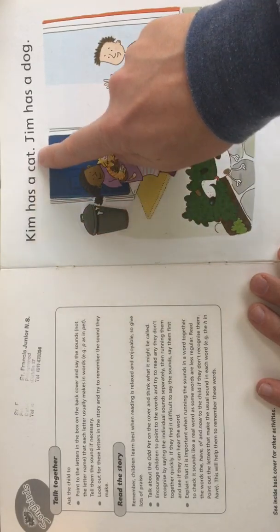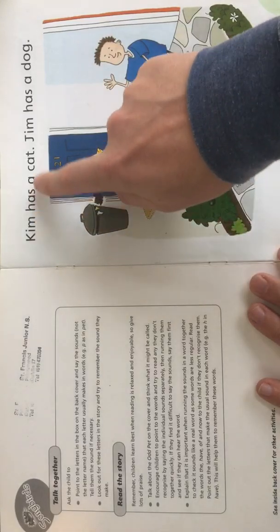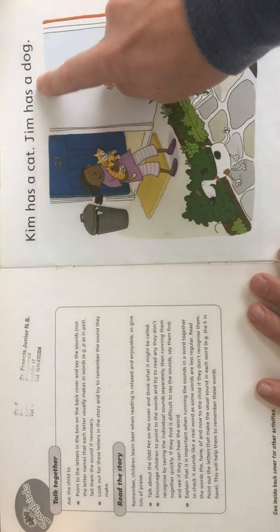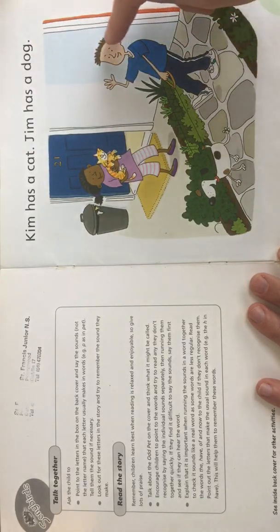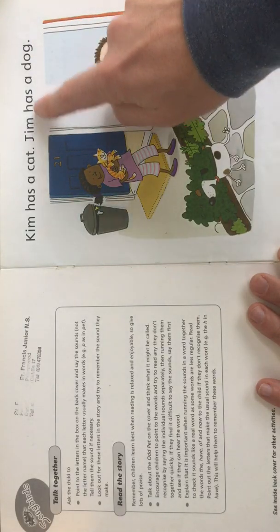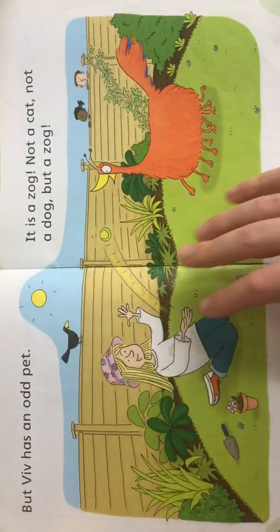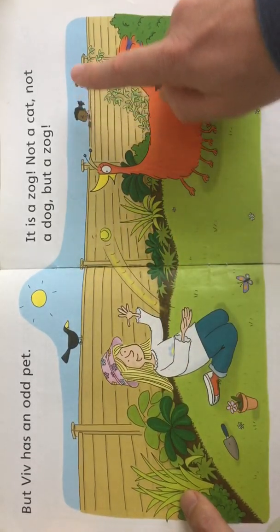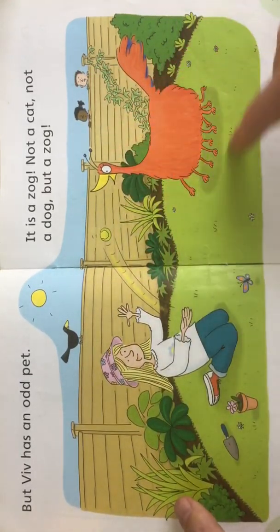Kim has a cat. There's the cat. This girl must be Kim. Kim has a cat. And I'm wondering, will this guy be mentioned in this one? Oh, yep. Jim has a dog. So this must be Jim. Jim has a dog. So read it that second time for flow and to help your ears, your brain, paint a picture. So who is this? We know that this is Kim and this is Jim. But who is this girl here, and what sort of pet is this?